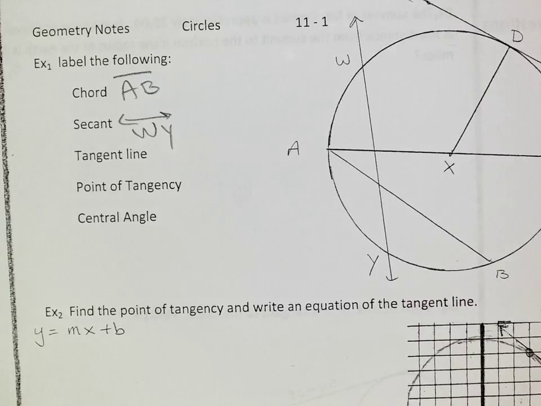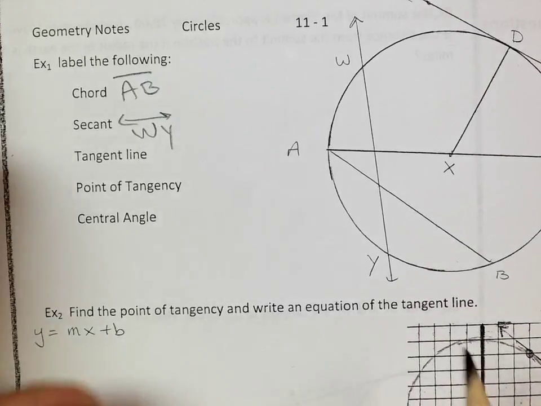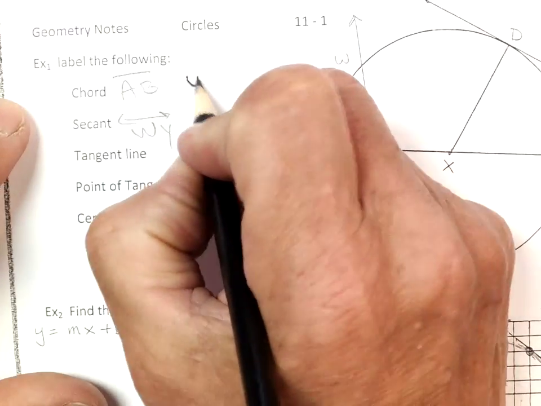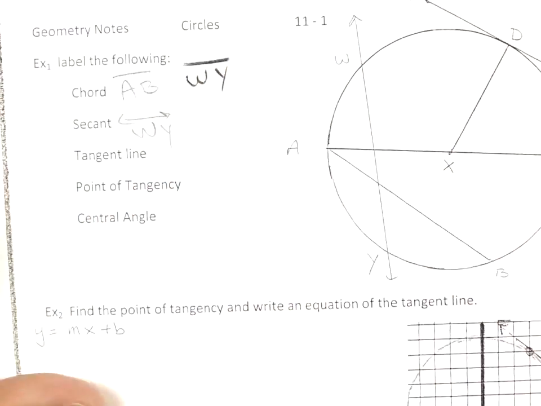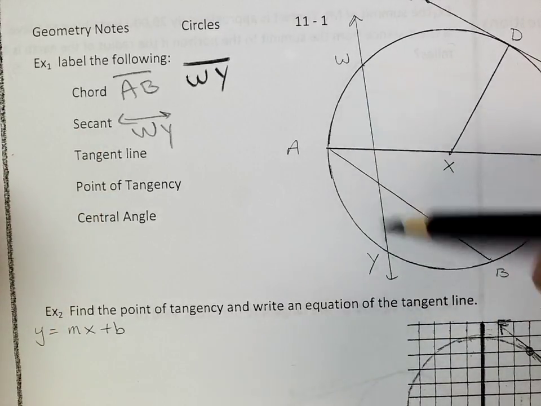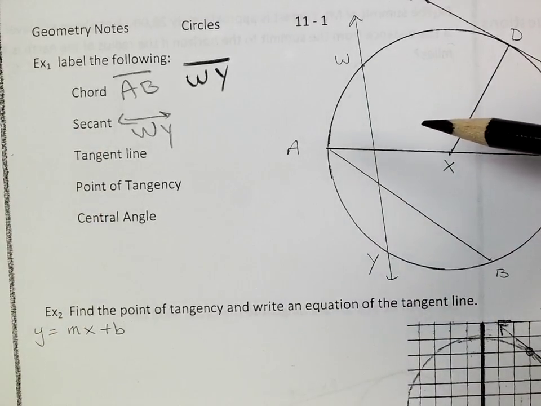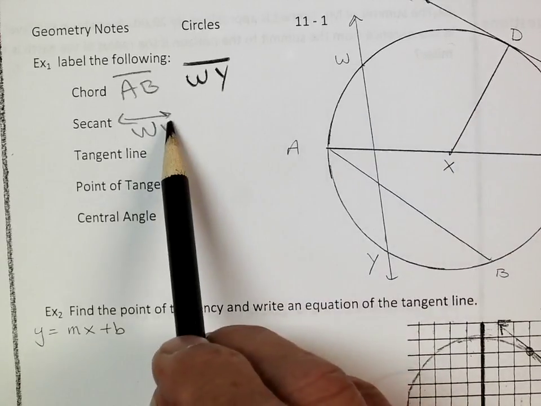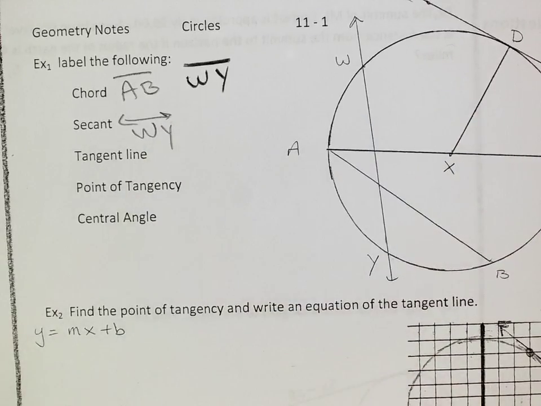And I'm going to trick you for a moment, but not you guys because you're smart. You ready? WY like that is also a chord, because if I just call it WY as a segment, it's a chord, right? But if I use that symbol as the line going all the way through, it's a secant. So a secant's a line that goes all the way through the circle. A chord is a line segment on the circle, okay?